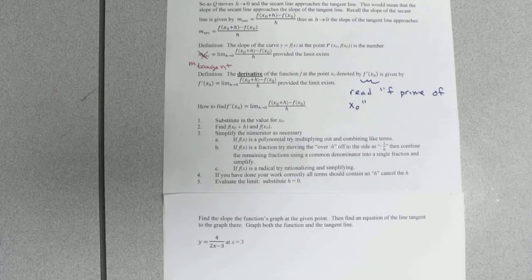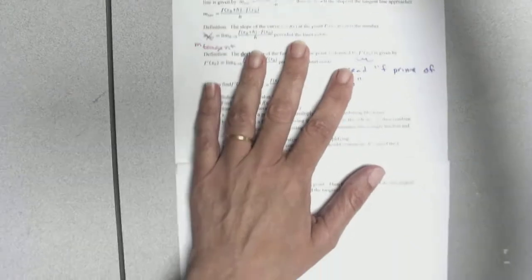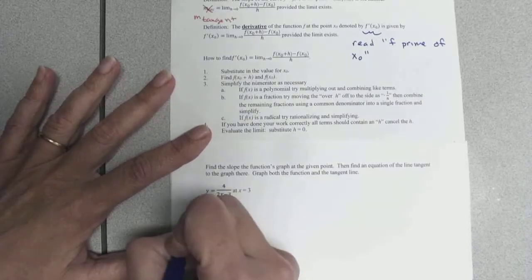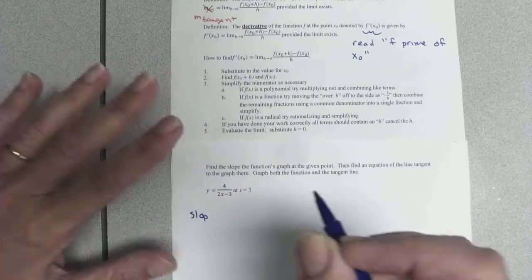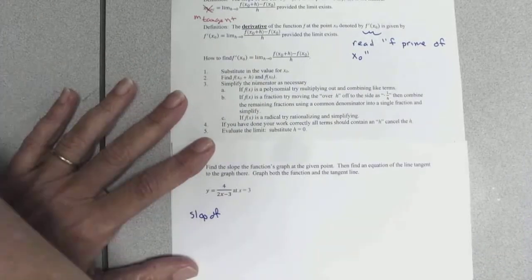So we'll start with the first part. Find the slope of the function's graph at the given point. Okay, so the slope. Let's spell it right, shall we?